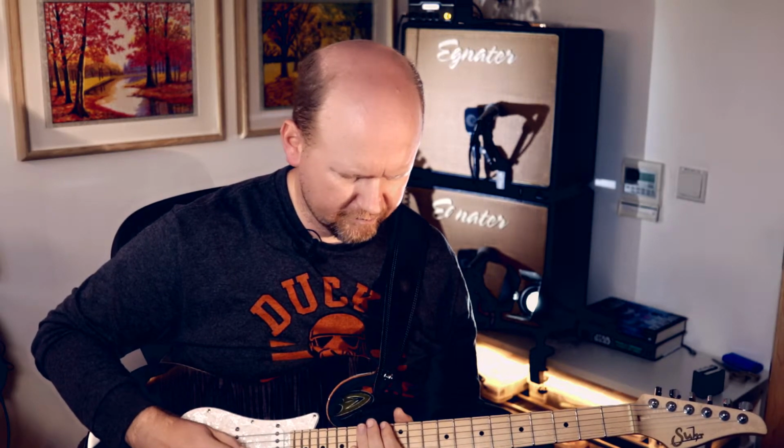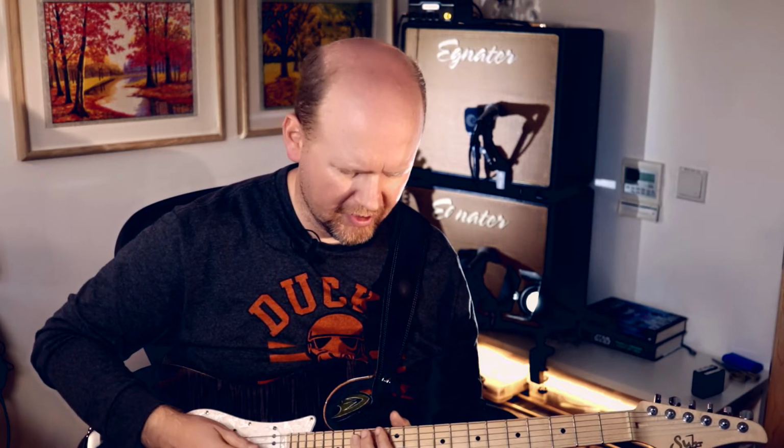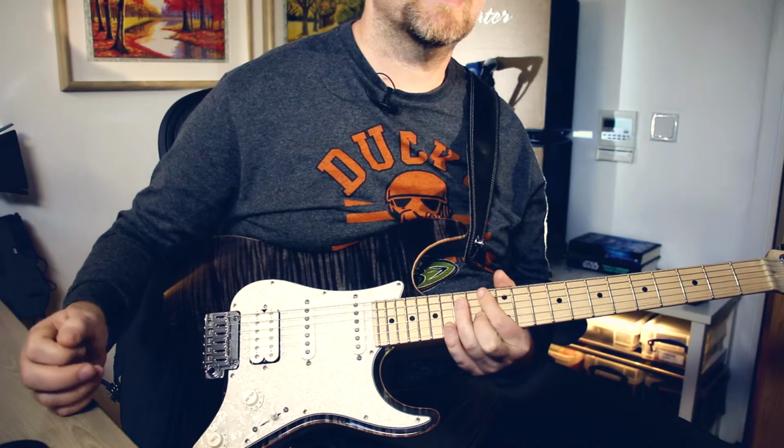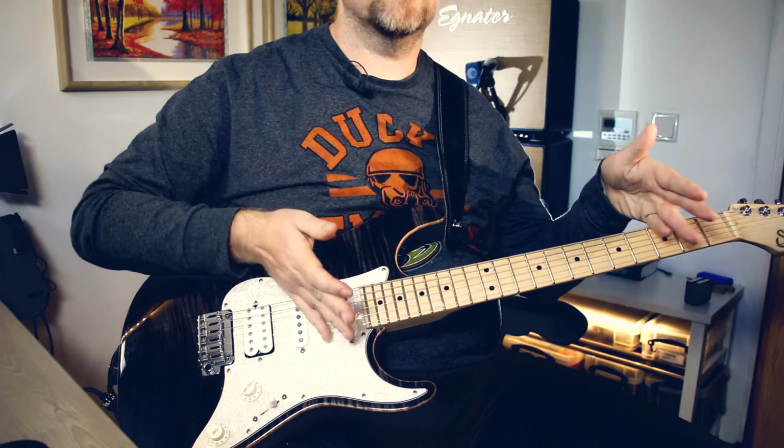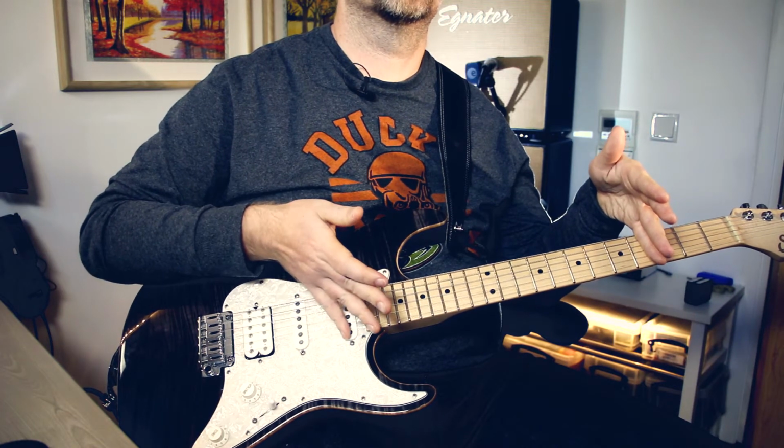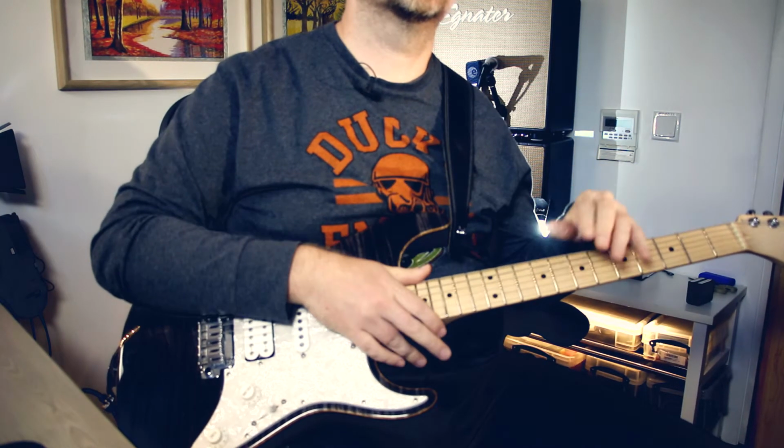So we'll look in the next lesson at breaking out of this box and exploring further where we can go once we've gone out of a pattern and just starting to expand along the length of the neck as well as just going across it.